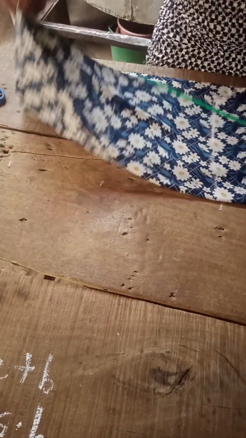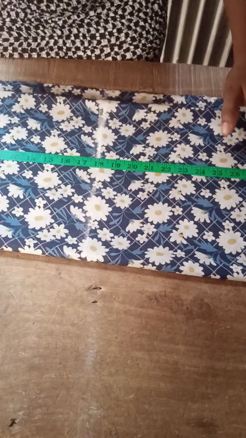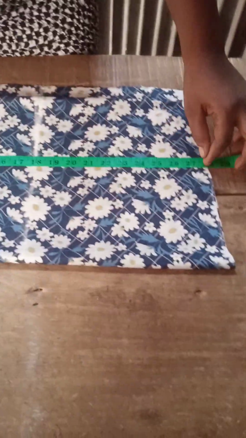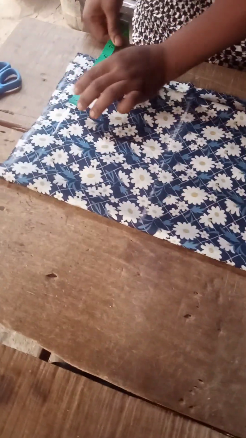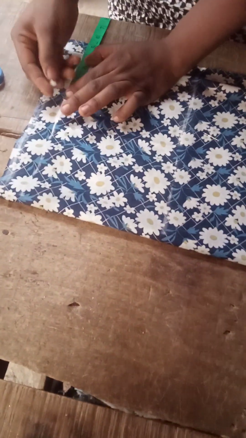So 28 is the full length. From then, let us put our measurements. For the neck, you use 4, or 3.5, depending on the person. I'm using 4 inches for my own.